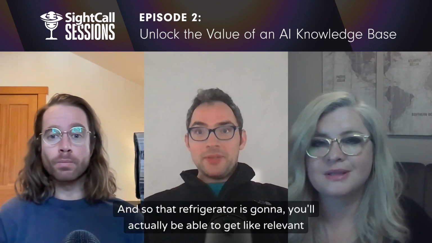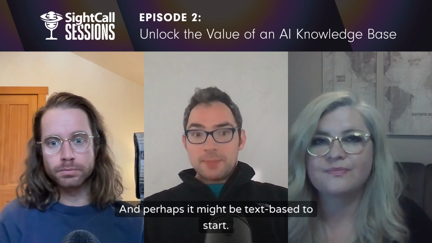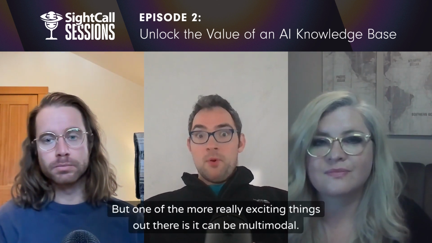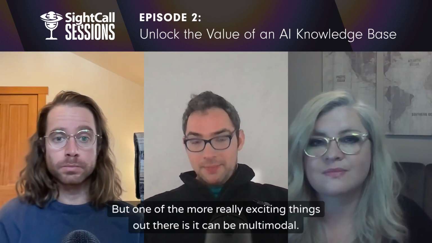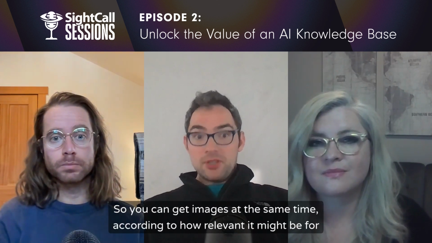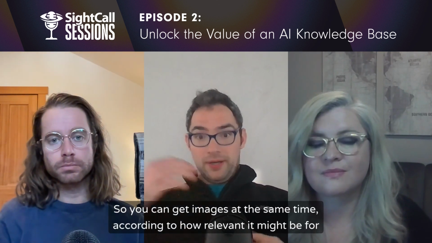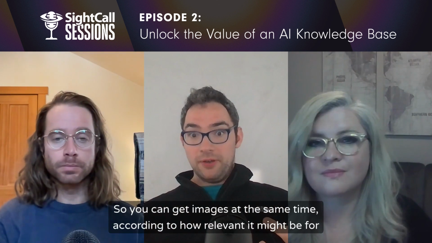It's exciting stuff. And so with that refrigerator, you'll actually be able to get relevant information. And perhaps it might be text-based to start, but one of the more really exciting things out there is it can be multimodal. So you can get images at the same time, according to how relevant it might be for your problem.